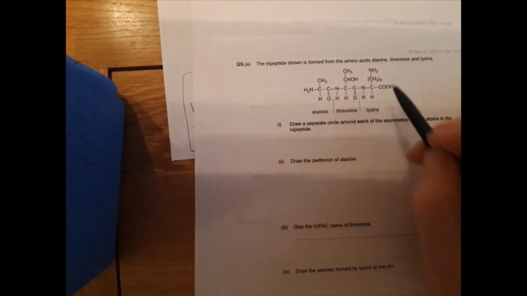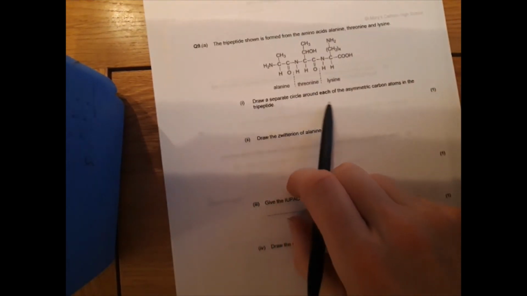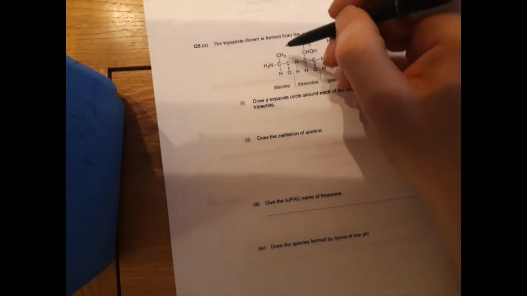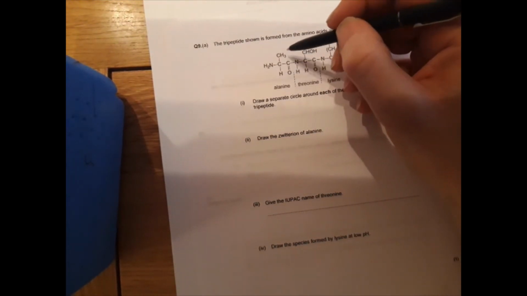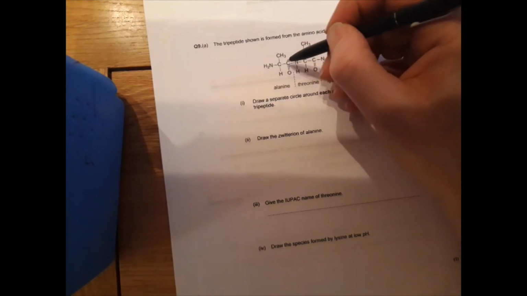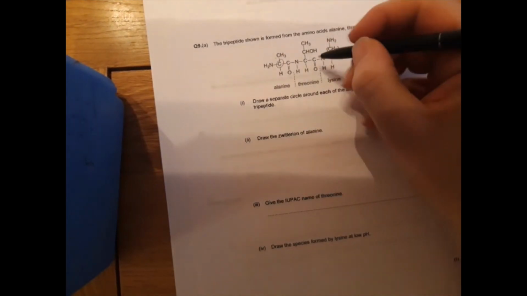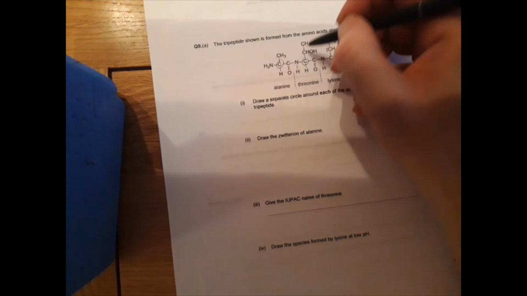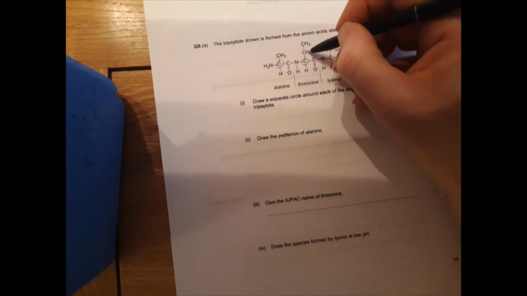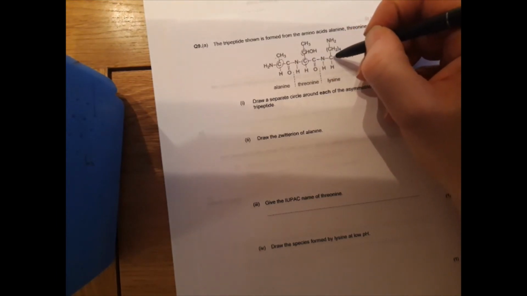Question 9. NCC. This is a tripeptide. Draw a separate circle around each of the asymmetric carbon atoms. So I'm looking for any carbons that are bonded to 4 different groups. This carbon is bonded to 1, 2, 3, 4 different groups. That's you. You're one of them. Let's have a little look. This carbon is bonded to C, but that's it. This carbon is bonded to that, and that. That's not. That's bonded to 1, 2, 3, 4 different groups. I think that's it. 1 mark for that.